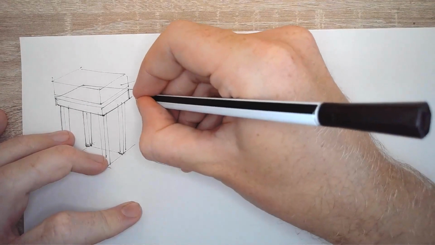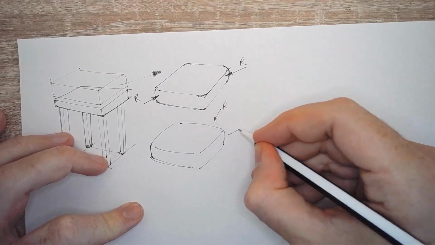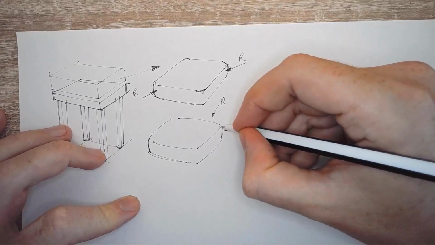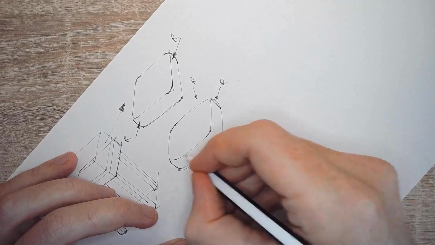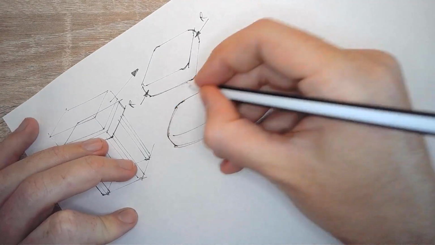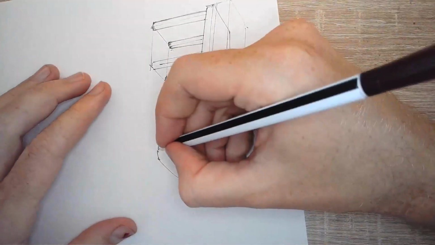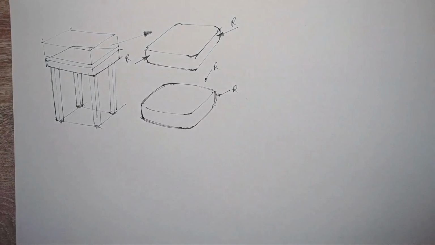So these are rounded and rounded, but this time around I'm also rounding these, and at the same time these edges here will also stay rounded. And now the whole pillow is a bit more inviting, maybe even fluffy looking.